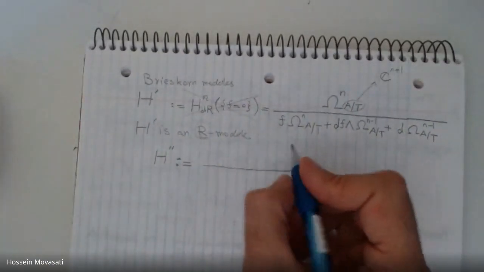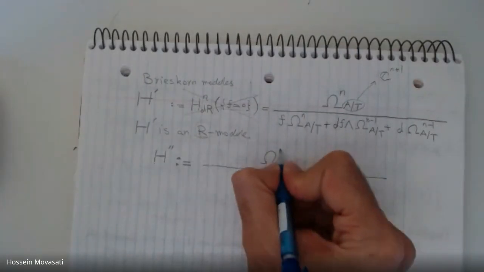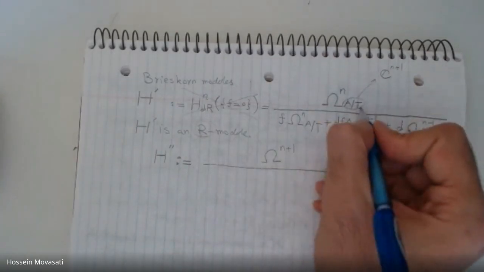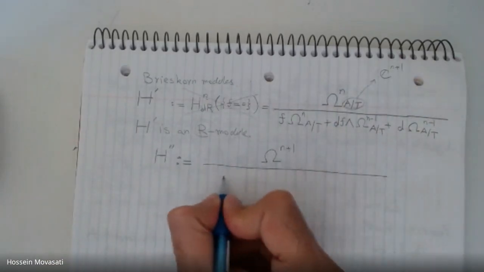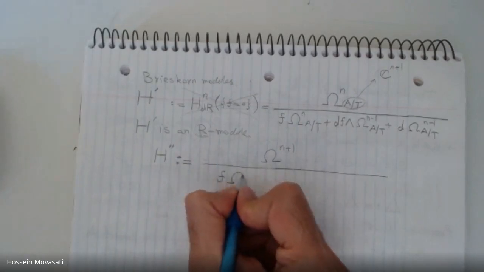Maybe I write also the other module, the Brieskorn module, and I say that this is also essentially the de Rham cohomology. So n+1 forms. I will cut out writing this a over t. And what else? f.